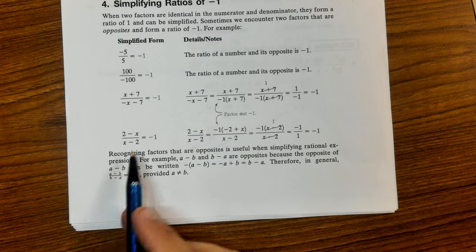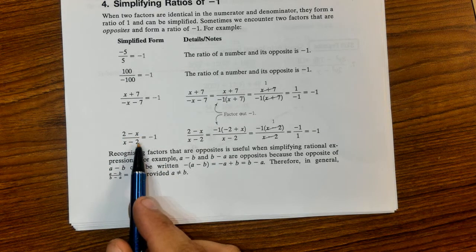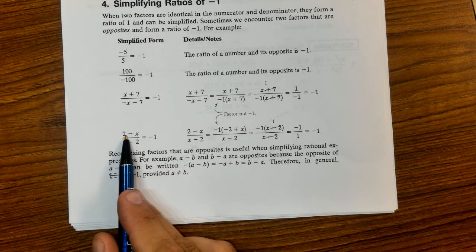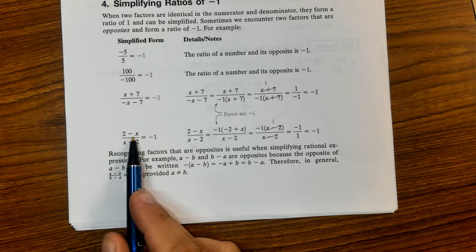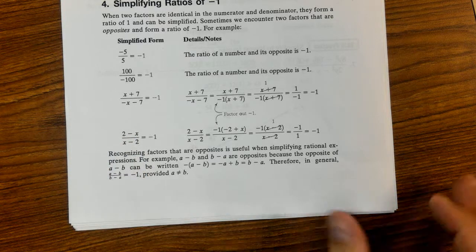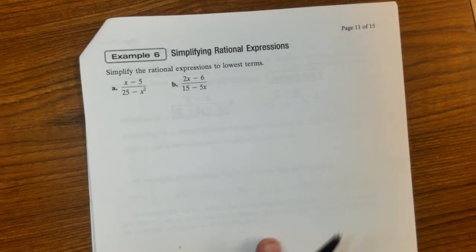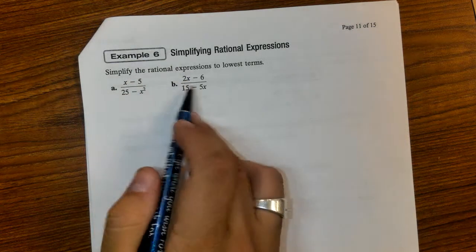So what we're going to see in algebra is something similar to this: 2 minus x divided by x minus 2. They're opposites. Here the 2 is positive, here the 2 is negative. Here the x is negative, here the x is positive. Those are opposites of each other. So when you have opposites, one in the numerator, its opposite in the denominator, they simplify to negative 1. With that being said, let's take a look at 6a and b.